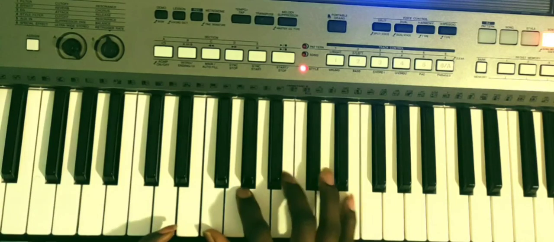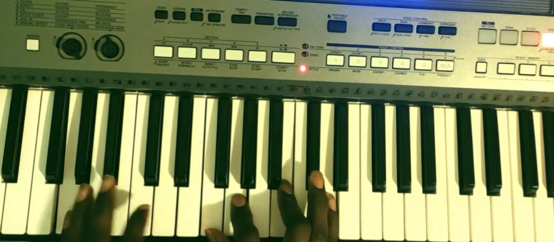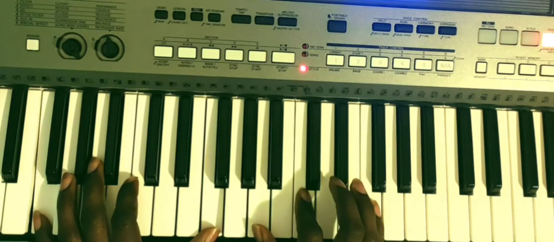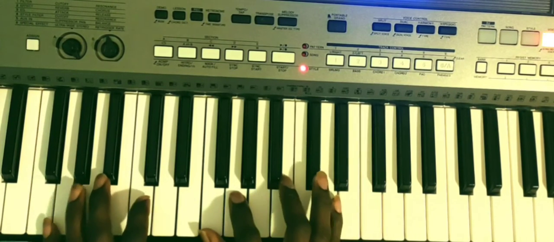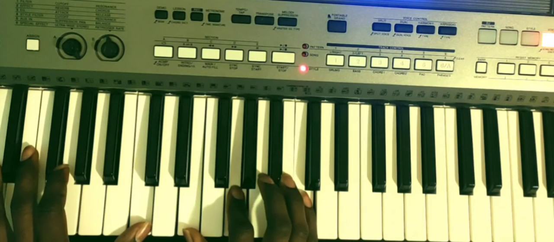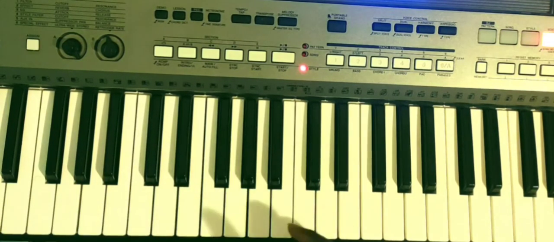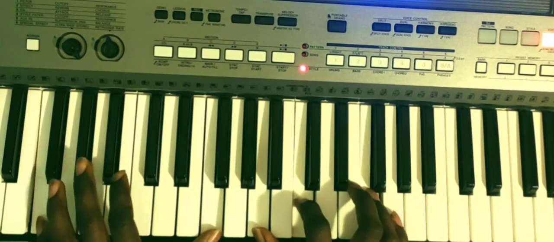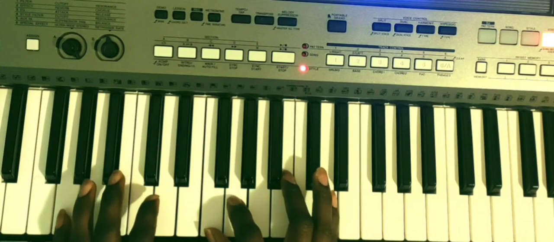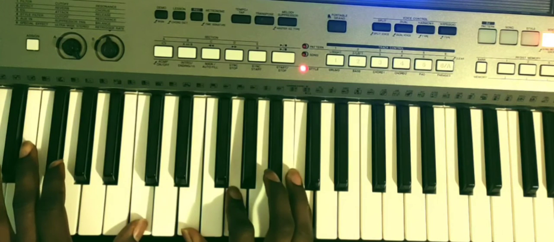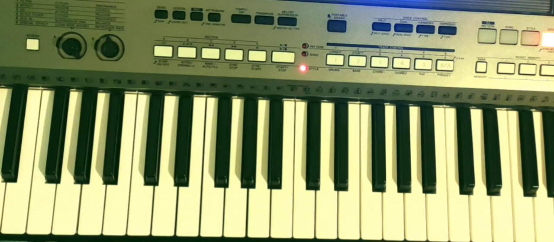But let's use this inversion, and we play this. So let's play the dominant to the 5 and to the 1. So 1 to the 4, 5 dominant, 5 to 1. So it helps a lot.